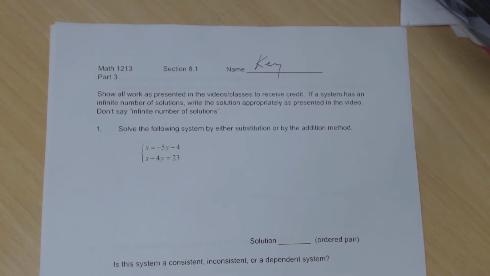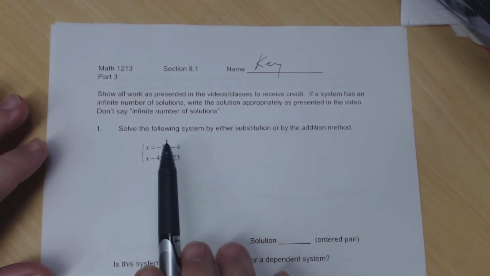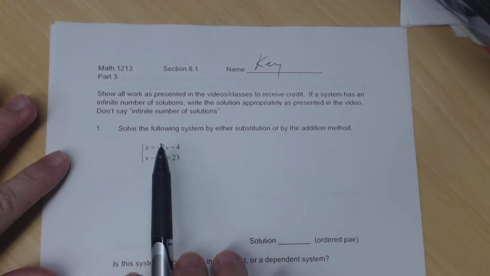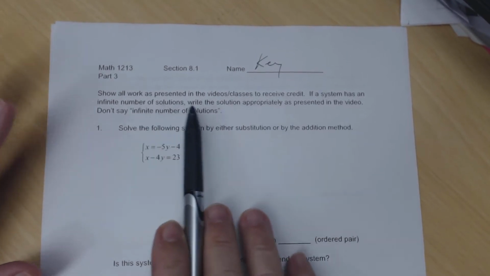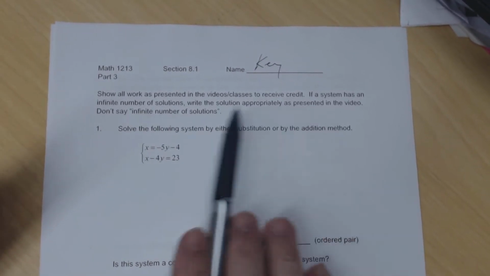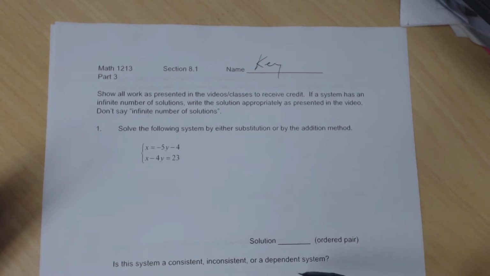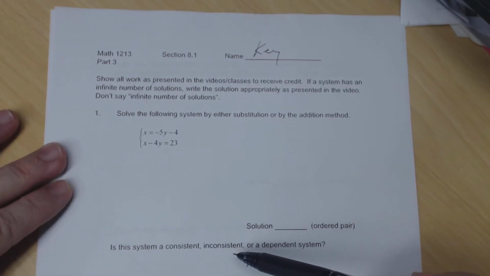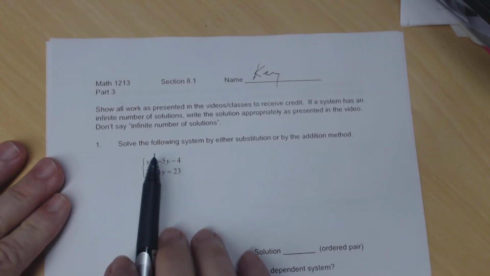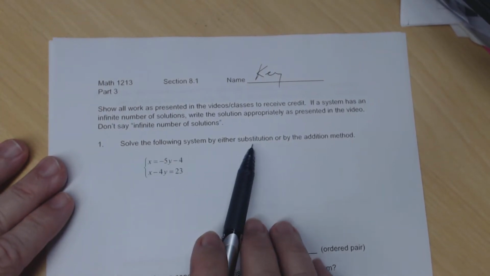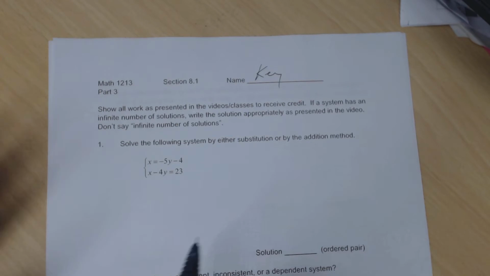Okay, so this is a key to section 8.1, part 3. And number one, you solve the system, then it says, is the system consistent, inconsistent, or dependent? So you want to answer those questions as well. Okay, so number one, though, you want to solve the system by either substitution or the addition method.